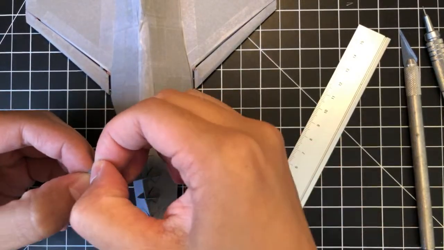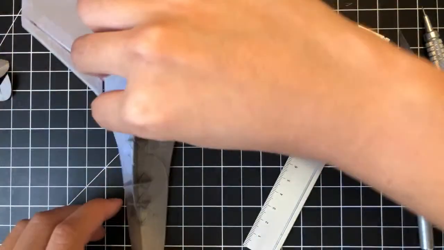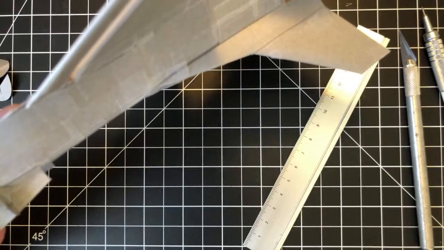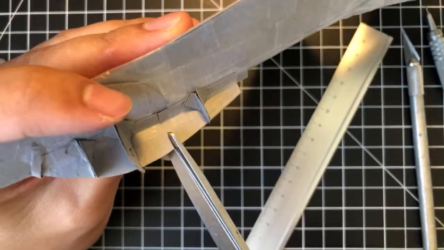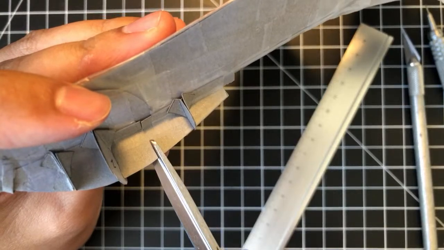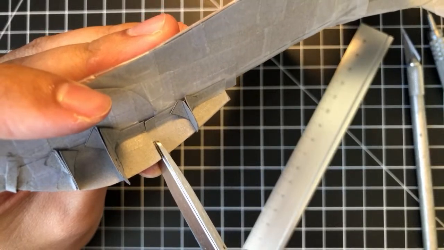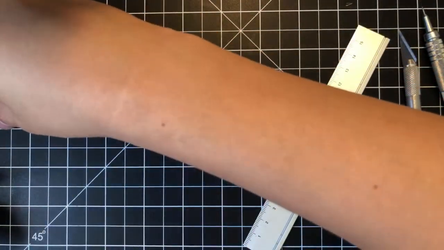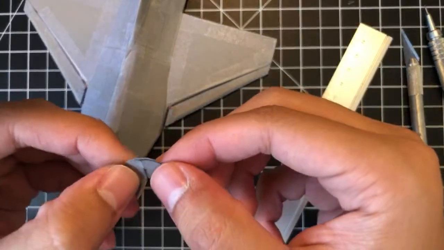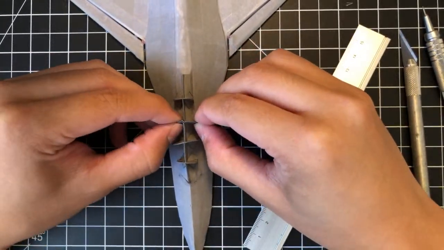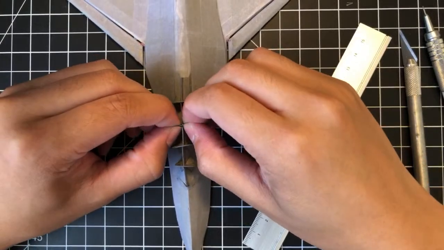I think this can go a little bit deeper as well, this cut. Right now it's a little bit shallow. So, sorry for being off camera. Here you go. Got a little bit deeper. Yeah, there we go. Alright, and we can rip that out. Alright, number 3 bulkhead now fits a little bit better. There we go.